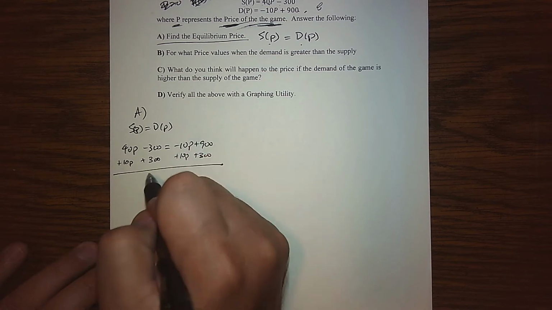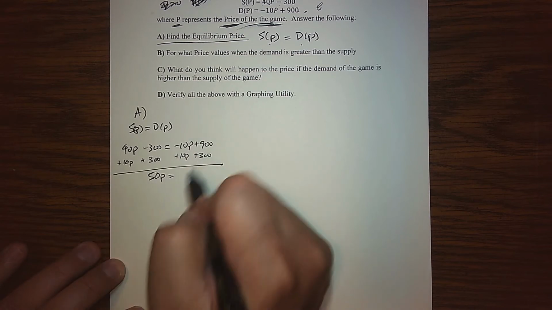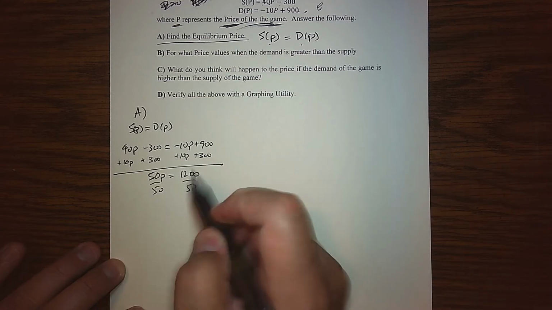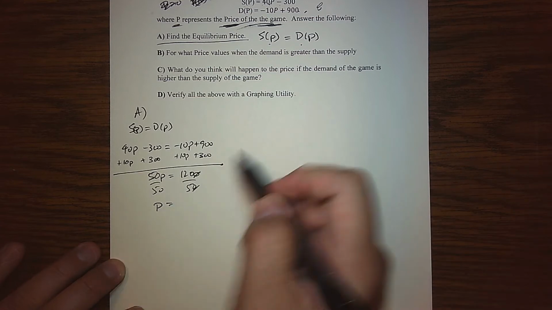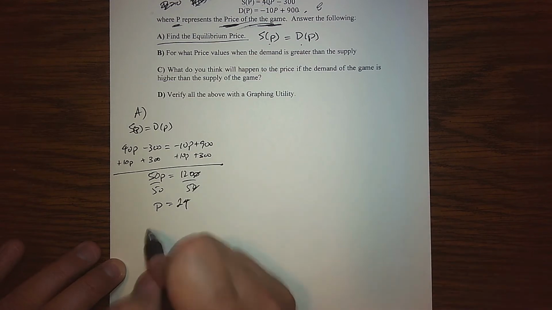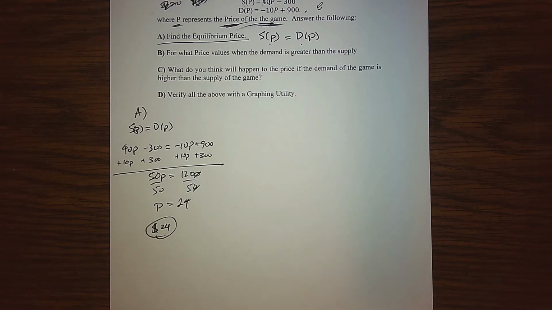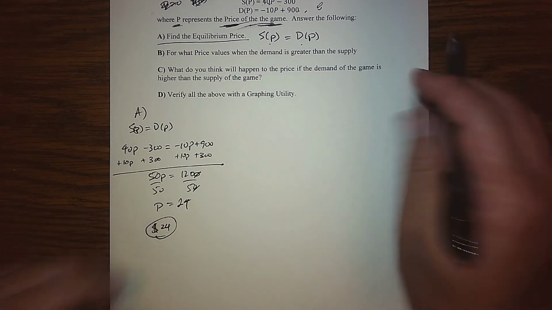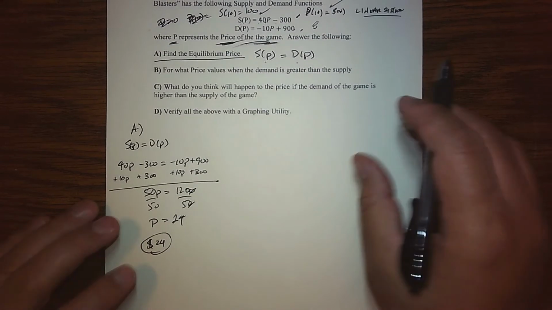And that's going to give us 50P equals 1200. Divide both sides by 50, and I know a 0 goes away, 5 goes into 20 twice, 24. So it looks like our equilibrium price will be $24. My supply and my demand numbers will all work out. Okay, so that's how we'd answer the equilibrium price.